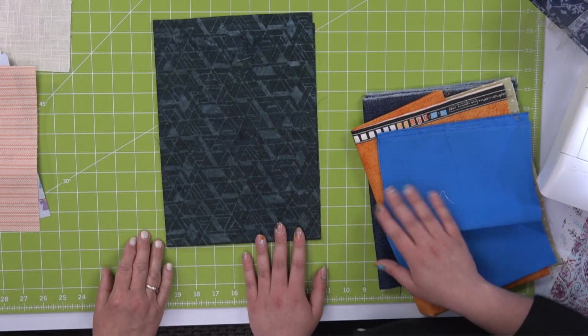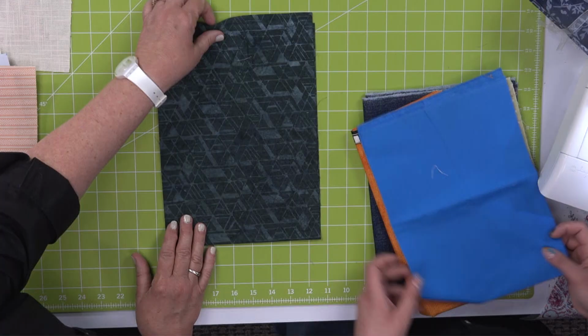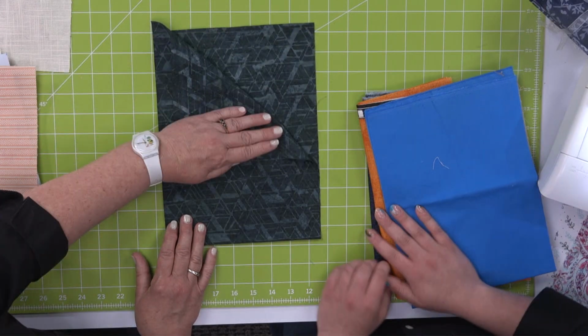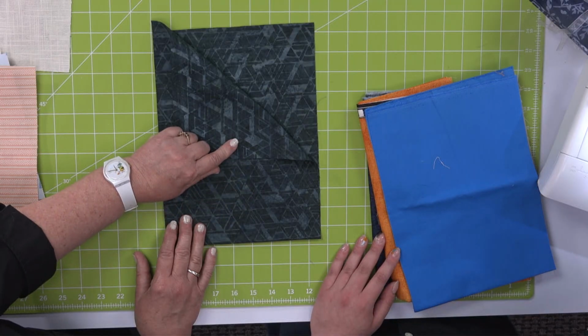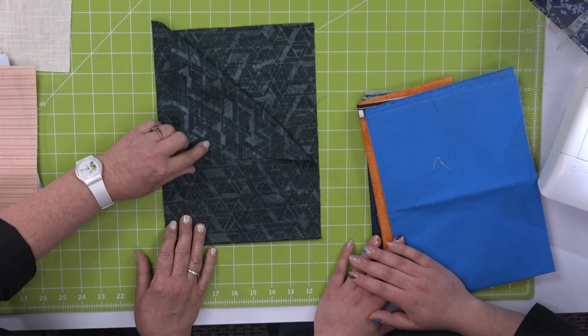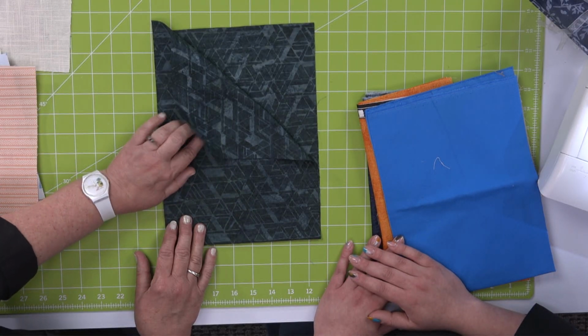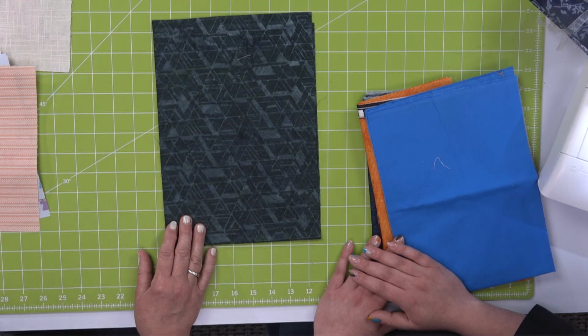Now, batiks can be tricky because sometimes you will see a difference. It'll be a very subtle difference. Sometimes it'll be a little bit darker on one side and a little lighter on the other. Sometimes it'll have crisper lines. So you want to be sure you double check that as well.